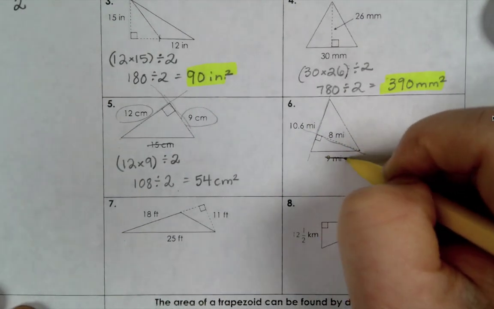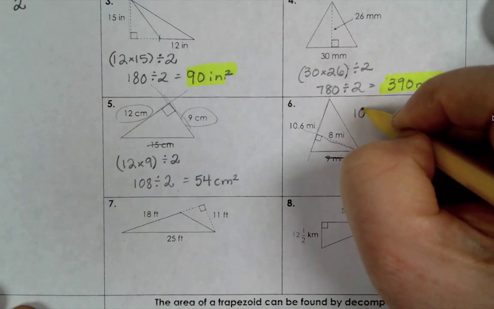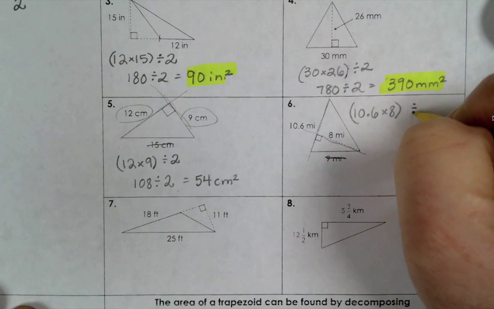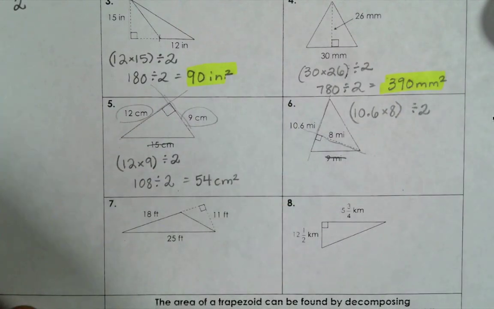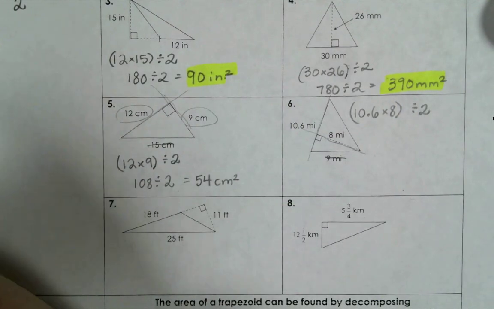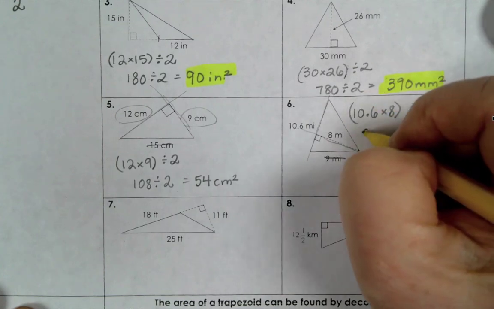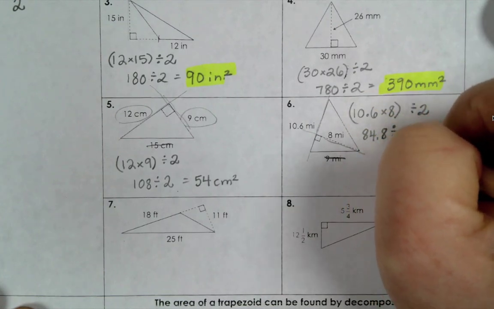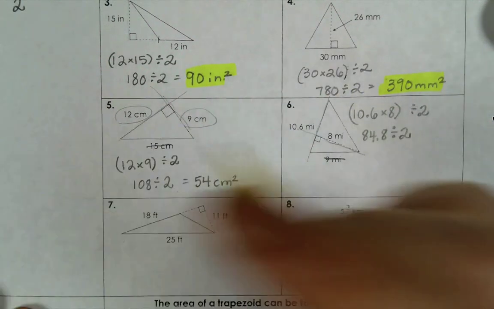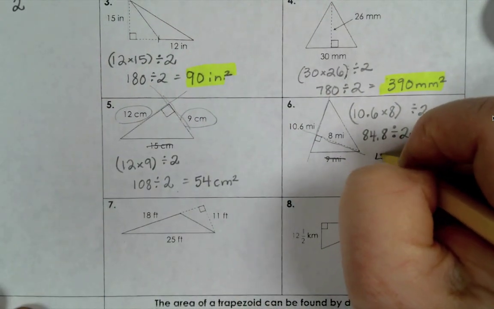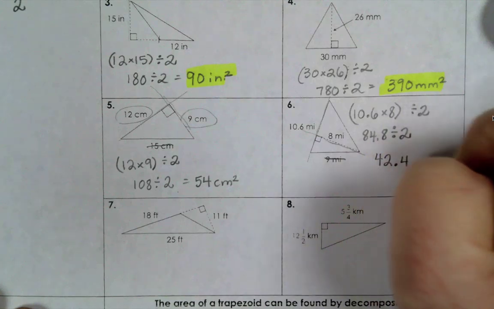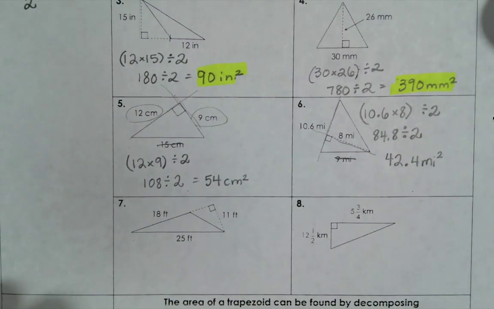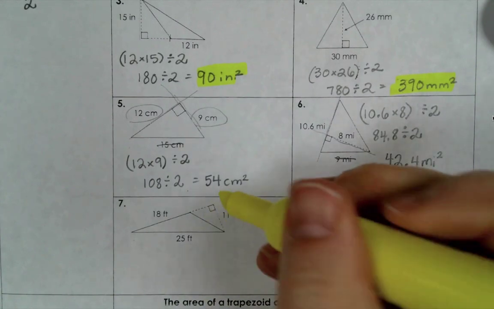So I don't need the 9. 10.6 times 8 divided by 2. 84.8 divided by 2, 42.4 miles squared.